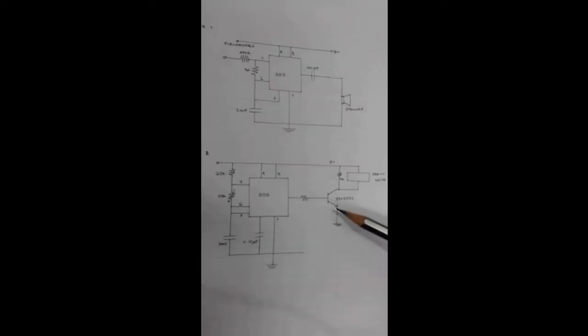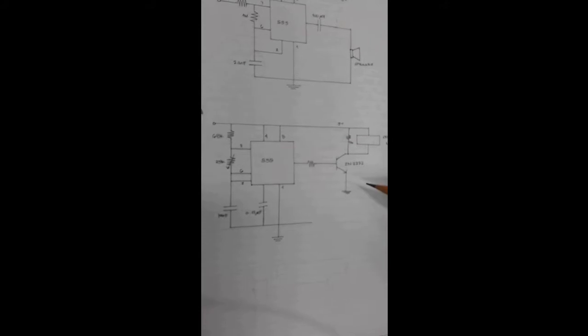The second circuit is a simple servo motor control. Mainly you can change the rotation of the servo motor from 0 to 180 or 180 to 0 using a potentiometer. What this circuit really does is follow the rotation of the potentiometer. We're going to demonstrate this circuit to you.